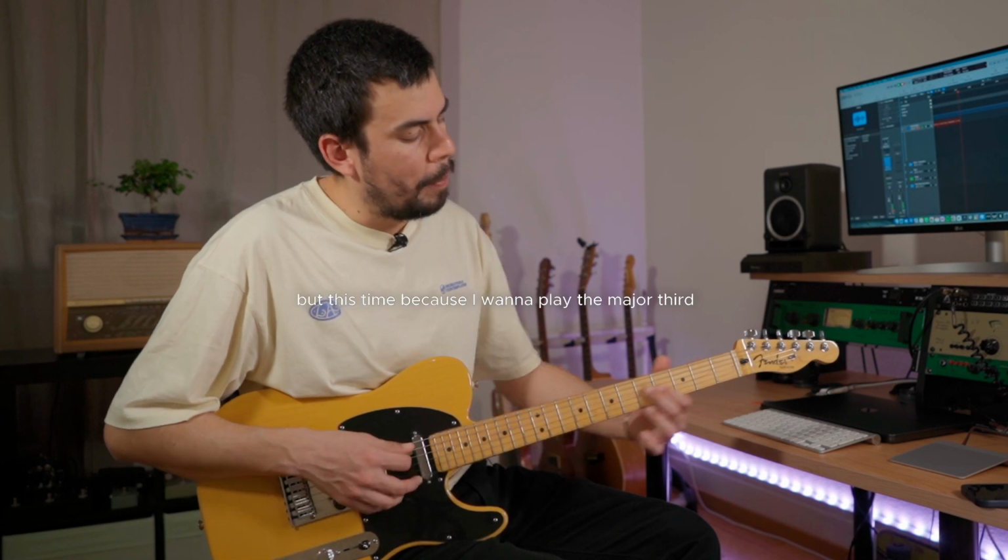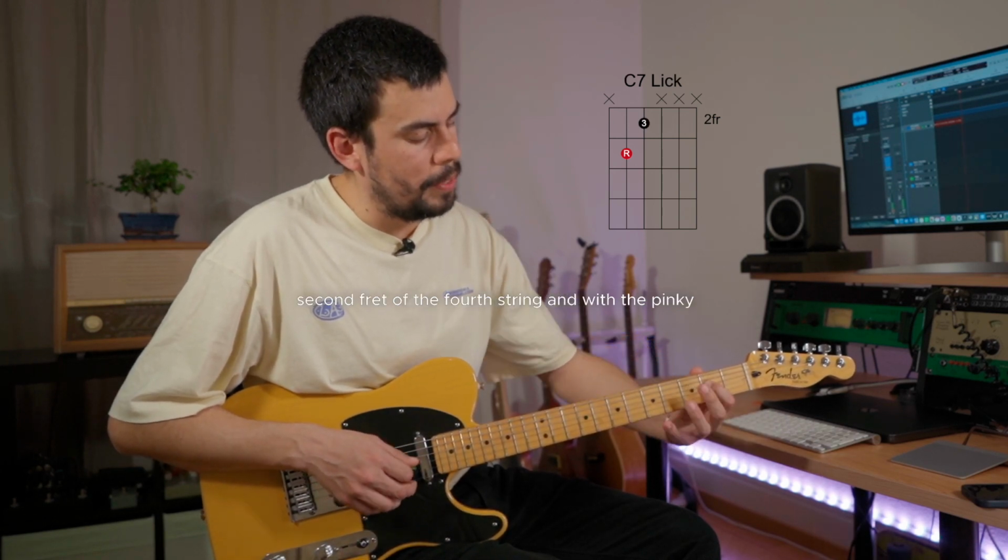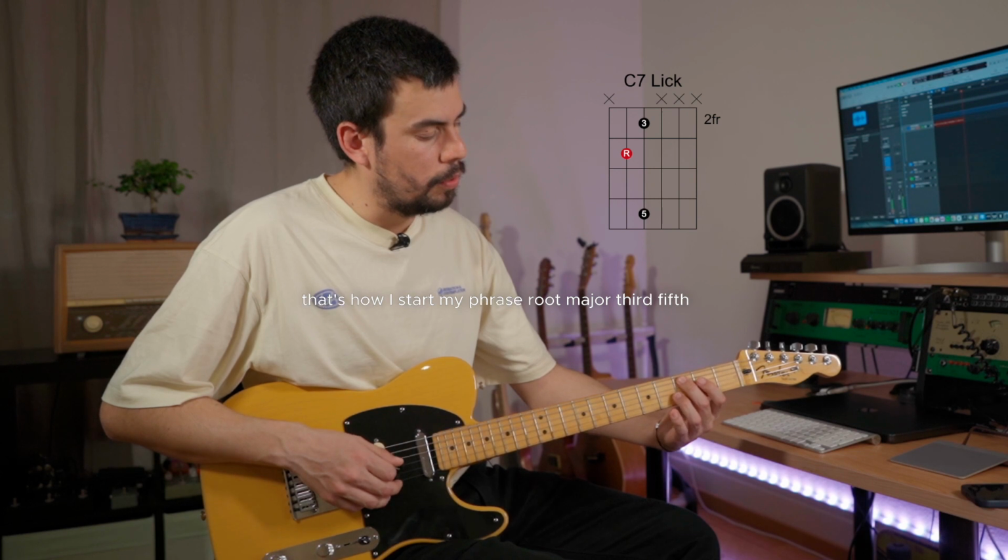But this time, because I want to play the major 3rd that is in the same octave, I'm going to use my middle finger on the root. I'm going to play my major 3rd with the 1st finger, 2nd fret of the 4th string, and with the pinky I'm going to catch the 5th. So here I have the triad arpeggio. That's how I start my phrase: root, major 3rd, 5th.